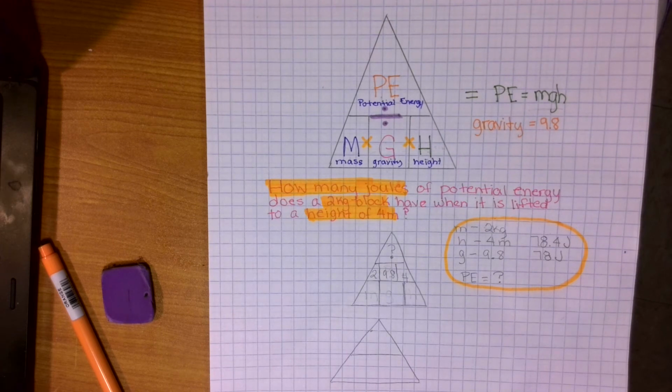It says Samuel is standing on a diving board that is 5.7 meters high. If he has 4,360 joules of energy, what is his mass? Okay, so I'm going to go back into my problem, and it says he's standing on a diving board that is 5.7 meters high.